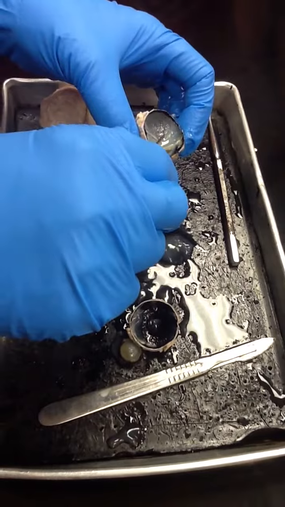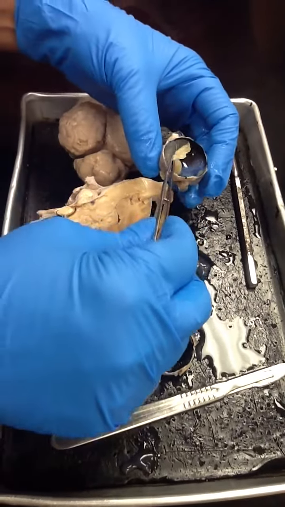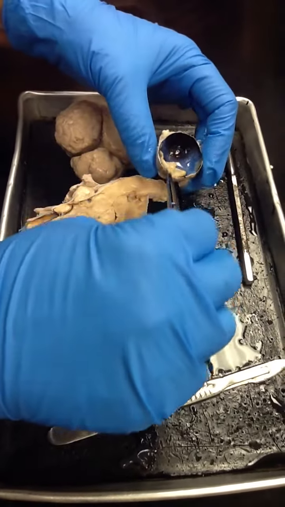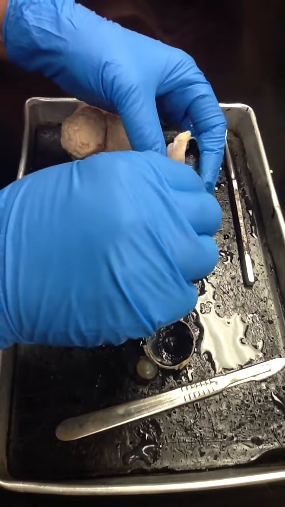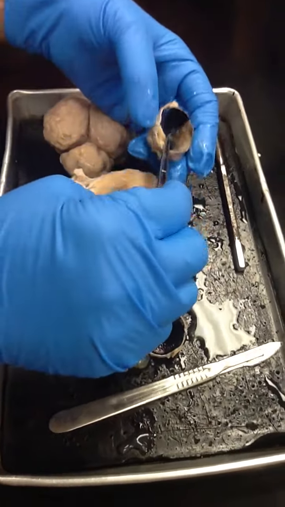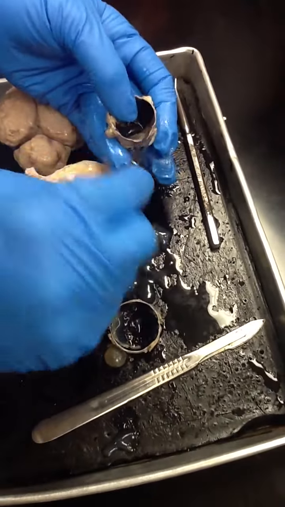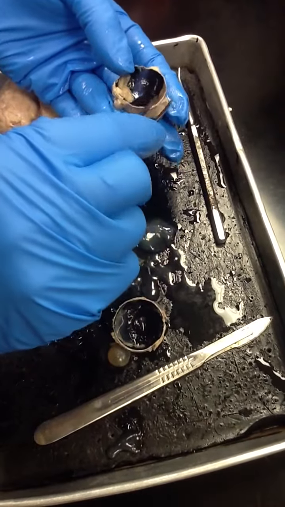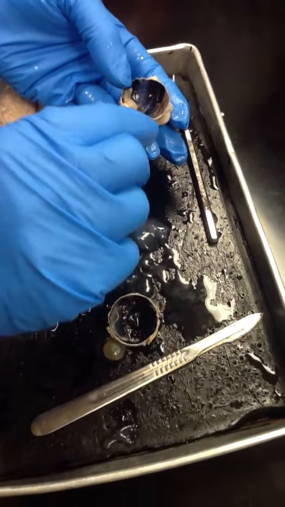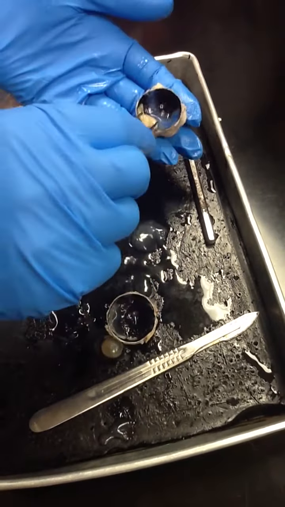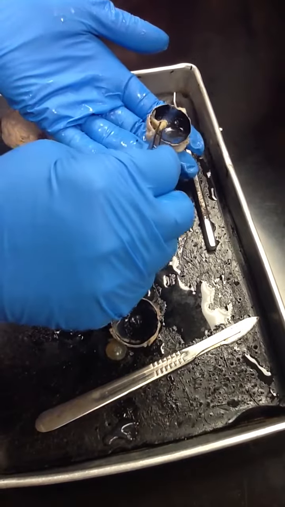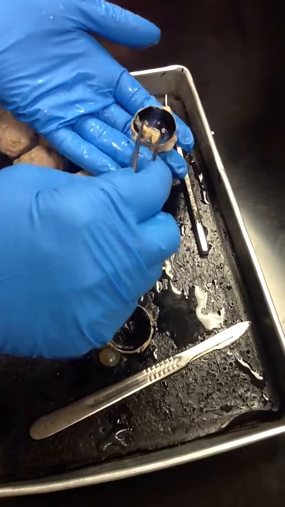Right here, this very thin layer is the retina. Right? The black-blue layer is the choroid. And then, of course, the sclera. So the three tunics: the fibrous tunic, the sclera; the vascular tunic, the choroid; and then the neural tunic, which is the retina.